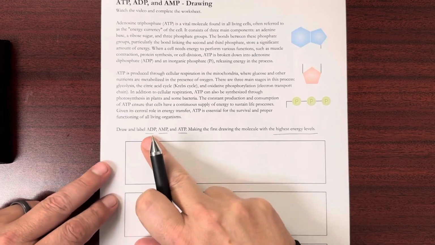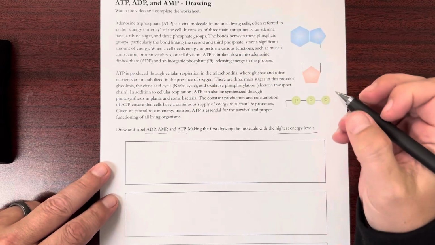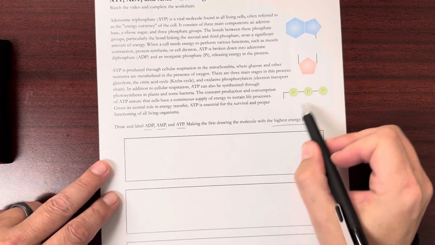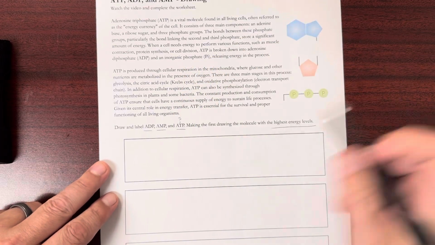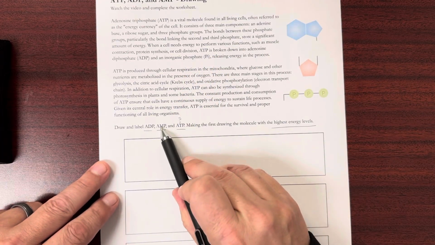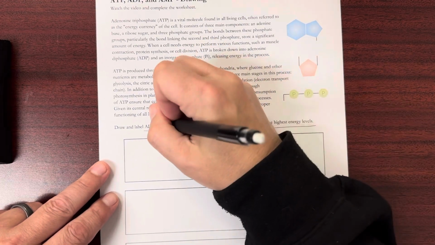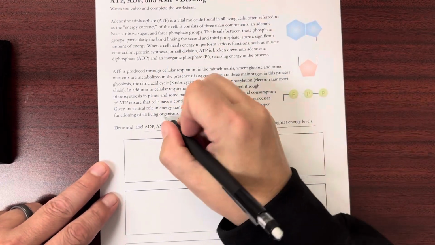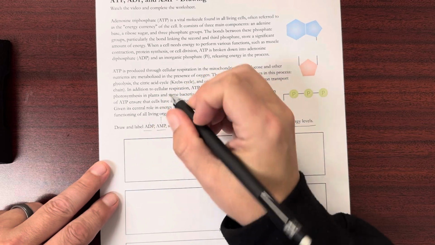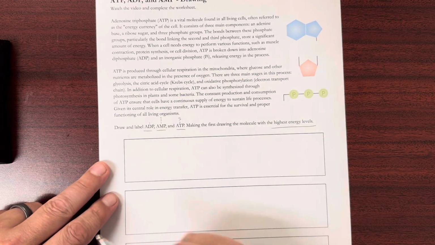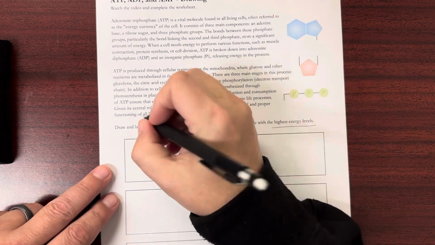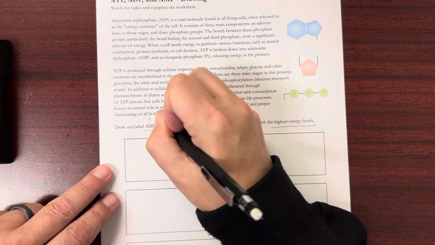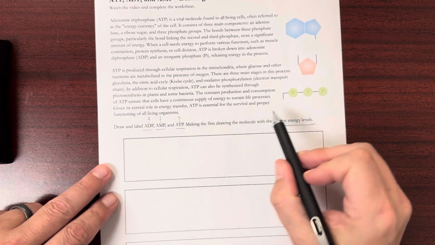Well, the one with the most phosphate groups is going to have the highest energy. So that's your ATP because it's got three phosphate groups. AMP, M stands for mono. It only has one phosphate group. And ADP, the D stands for di, which is 2. So the highest energy level one is this ATP.